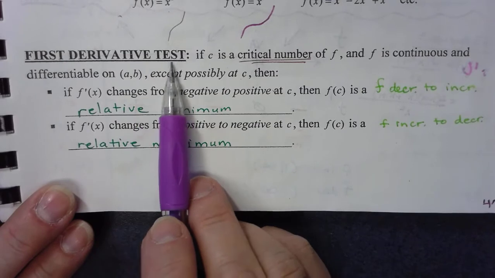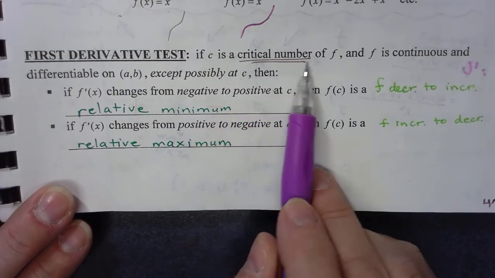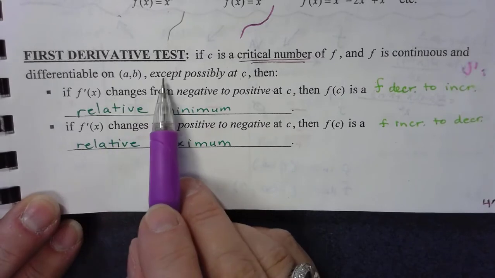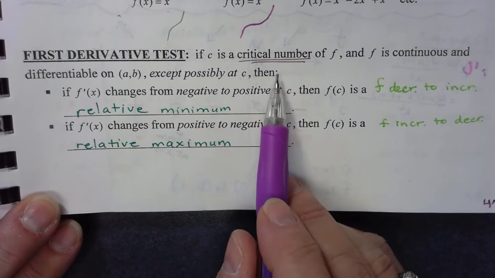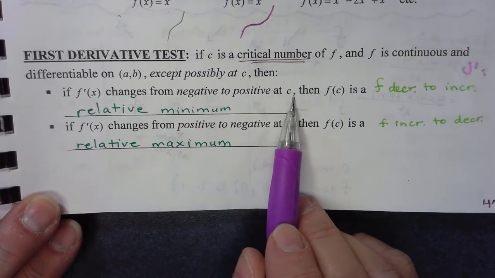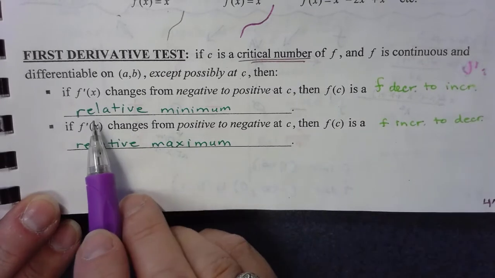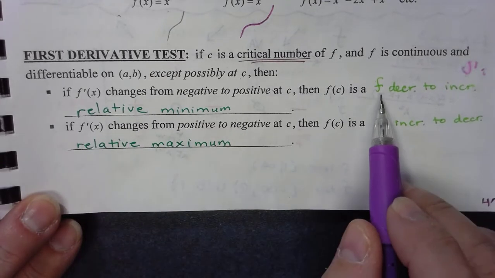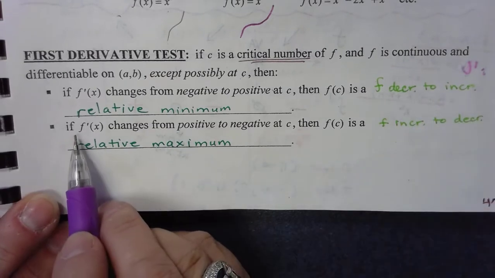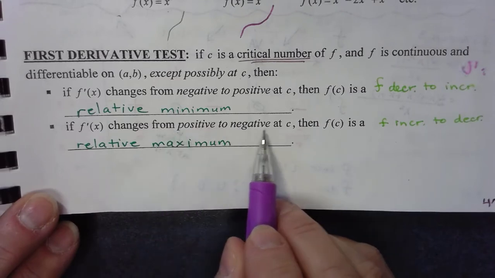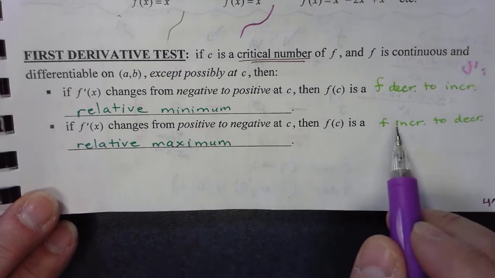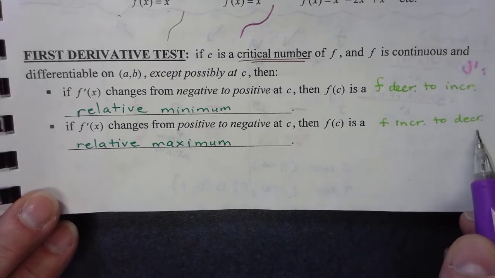The first derivative test says if c is a critical number of f and f is continuous and differentiable on the open interval from a to b except possibly at c, then if f prime changes from negative to positive at c, then f of c is a relative minimum. In other words, f is going from decreasing to increasing behavior. If f prime changes from positive to negative at c, then f of c is a relative maximum. In other words, f is going from increasing to decreasing behavior.